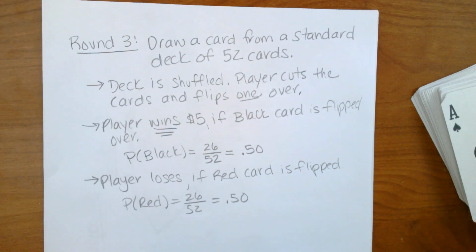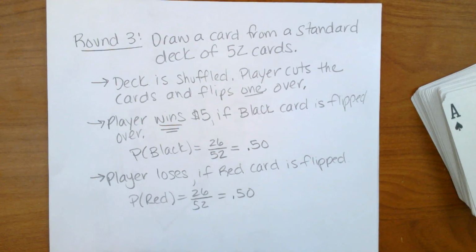Okay, so if I win and I get to move on to round 3, round 3, I draw a card from a standard deck of 52 cards.